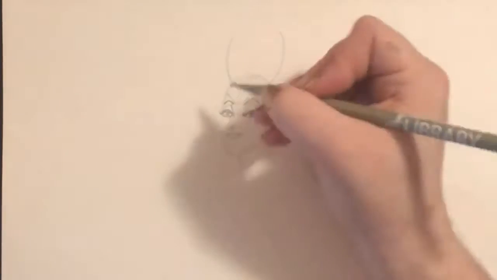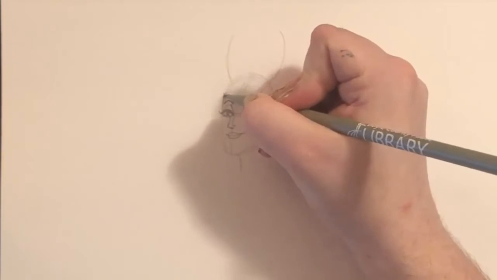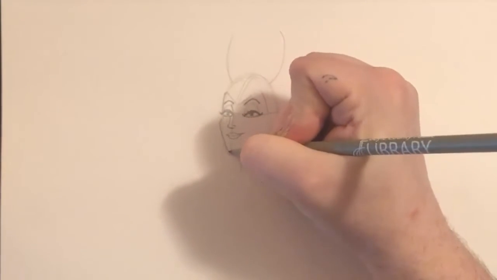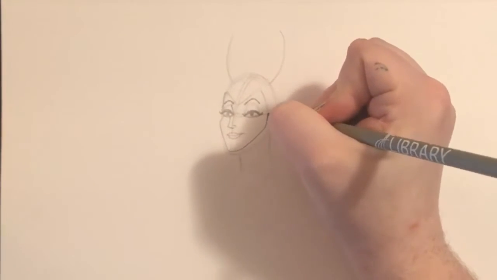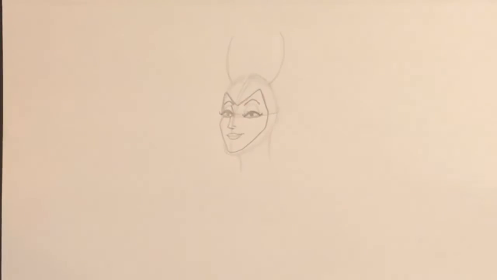Draw the outline of Maleficent's face by using the line on her forehead and the egg shape as guides. Be sure to dip the line on the left side in towards her eye a bit to form her cheekbone and give her a long pointy chin.